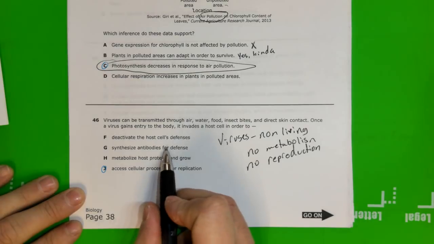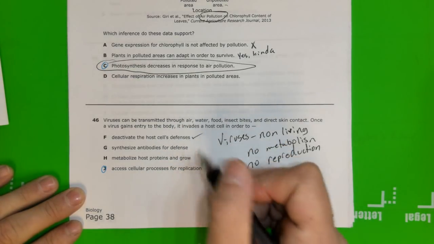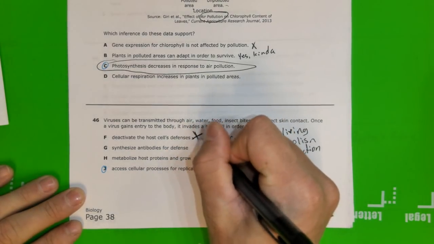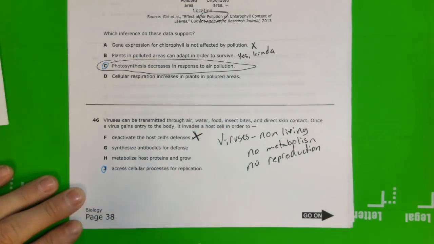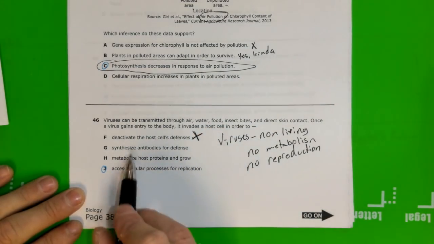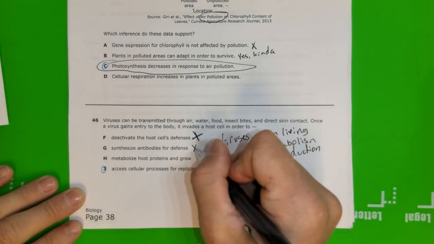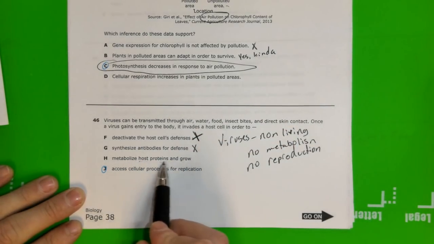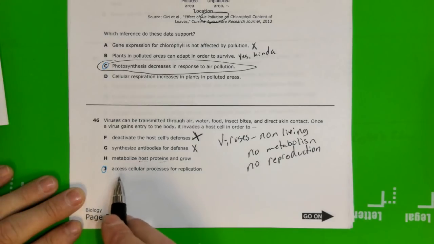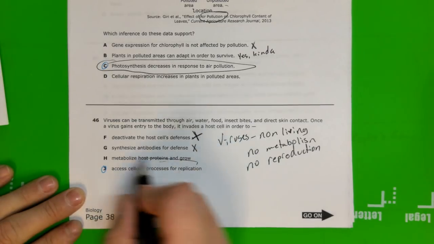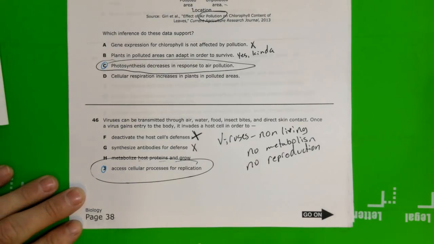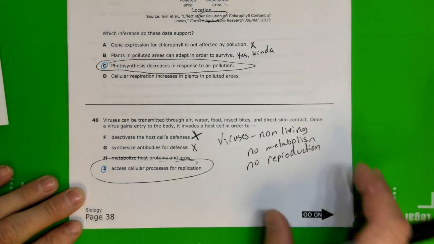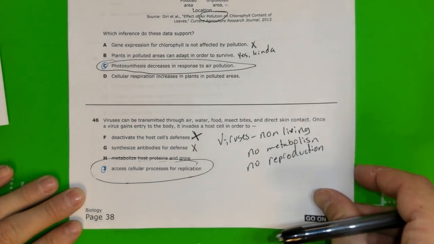They're not going to deactivate our host cell's defenses. They're actually going to activate our host cell's defenses. They're not going to grow their own antibodies. They're not going to metabolize host proteins. The only thing they're going to do is use our cellular processes so that they can replicate and essentially kill us from the inside out, use our cells against us.